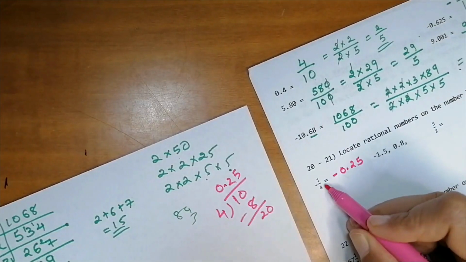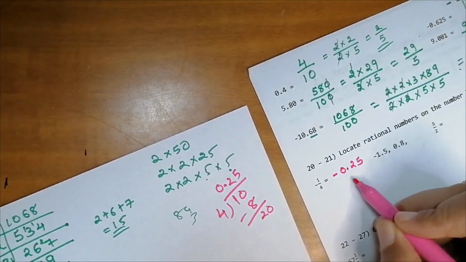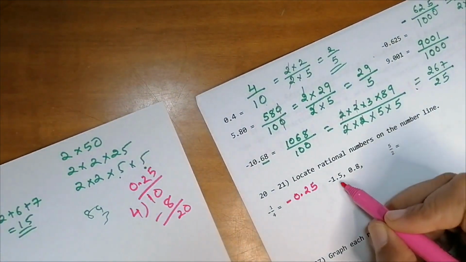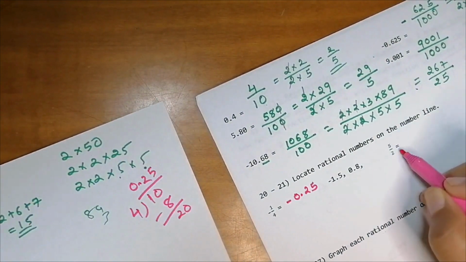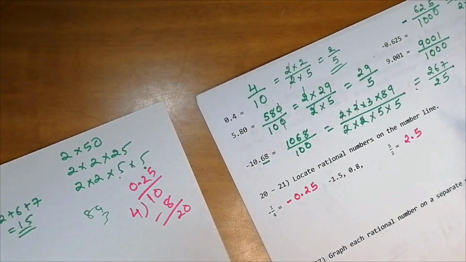It's basically like you have one chocolate and you divide it into 4 parts, so each one is going to get a quarter, right? So this is it. Then this one is already in fraction format: 5 divided by 2 is 2.5, right? Okay, so we have to plot these on a number line.